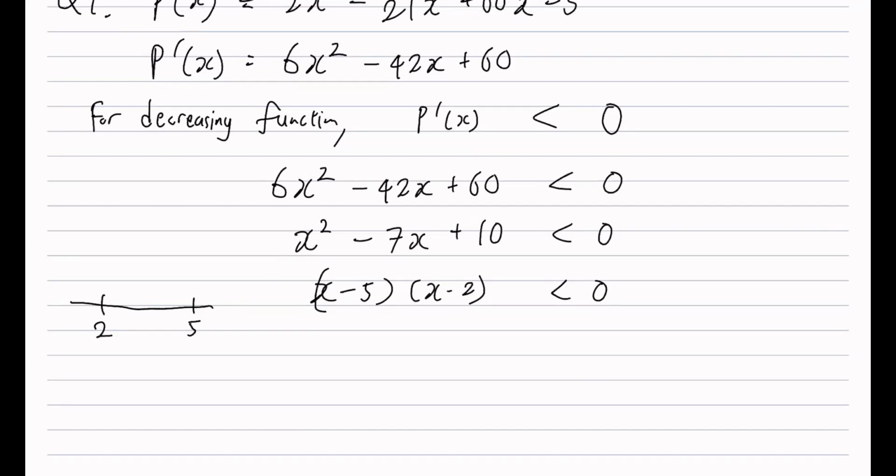Below. Very good. Happy or sad face? Sad face. Why sad? No. Wait, you look at the positive x squared. You always look at positive x. So look at happy face. Okay. Then below. Yes. So its final answer is, so it's x more than 2 less than 5.